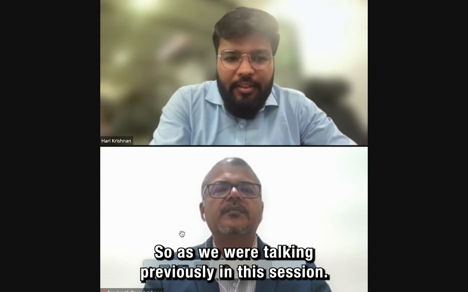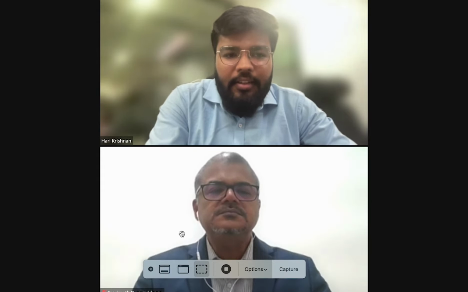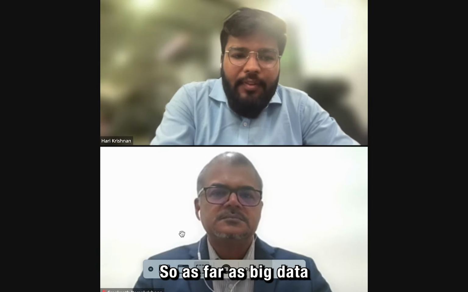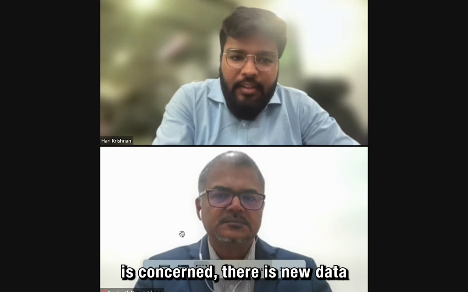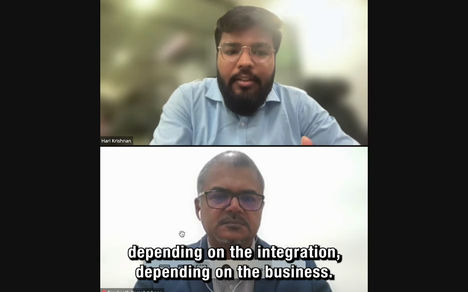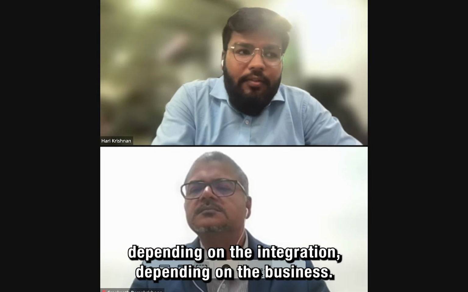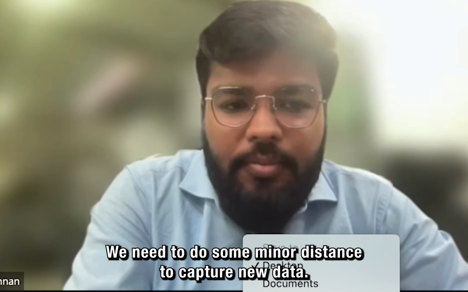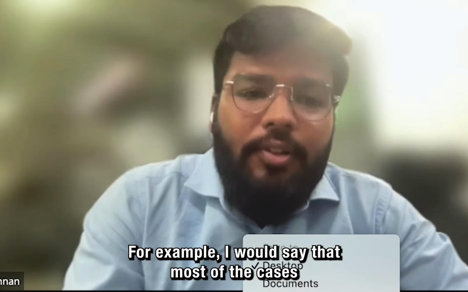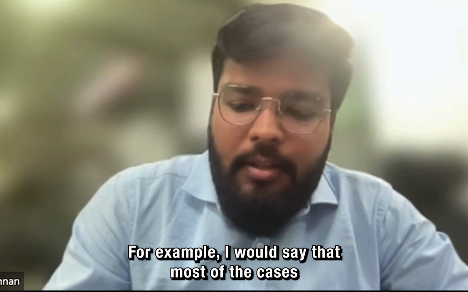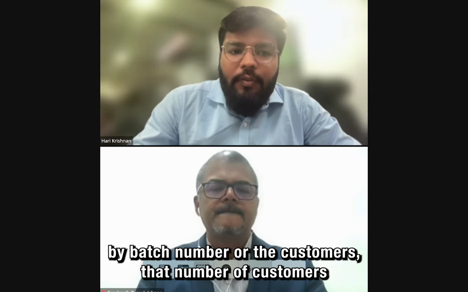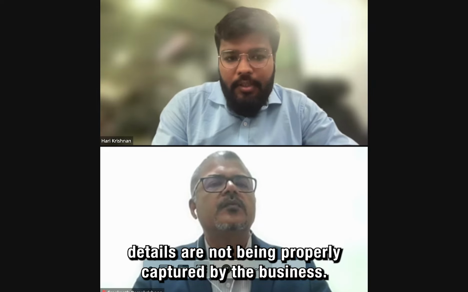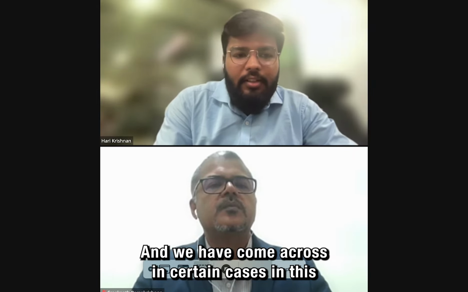As we were talking previously in this session, there is 80% data and 20% data that needs to be generated. As far as the data is concerned, there is new data depending on the integration and the business. If the ERP is not configured properly, we need to make some minor adjustments to capture new data. For example, in most cases, the buyer VAT number or the customer's tax details are not being properly captured by businesses. So we have come across certain cases.